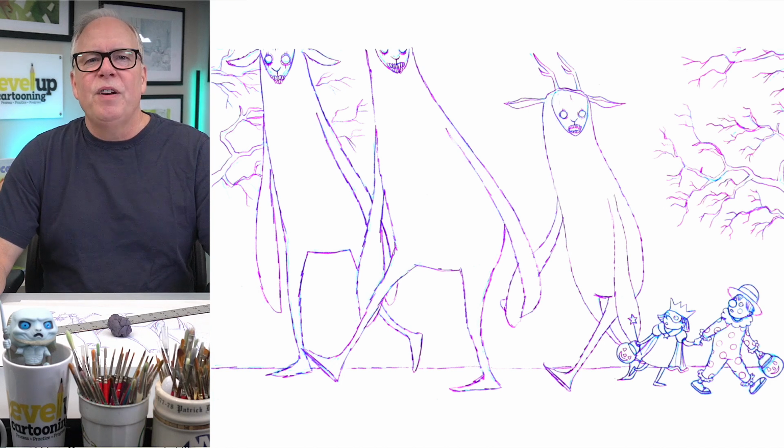Okay, so there are the roughed out features for our Halloween Night Nightmare drawing. So with the roadmap done and the features roughed out, it's time for that final step. This is where we get to have fun. We get to draw in the final details of our Halloween Night Nightmare.